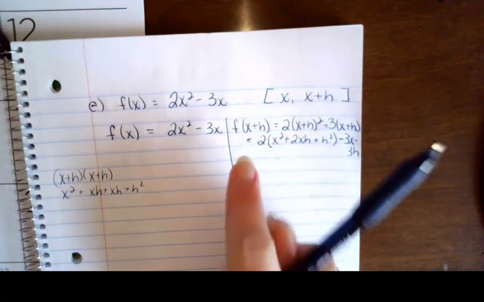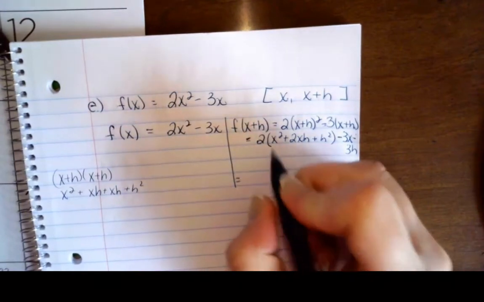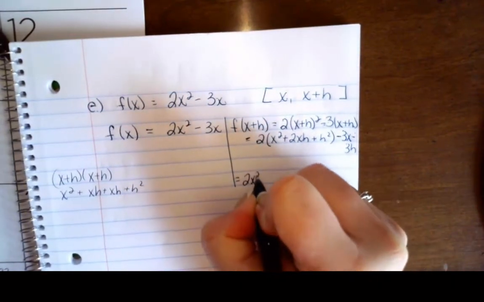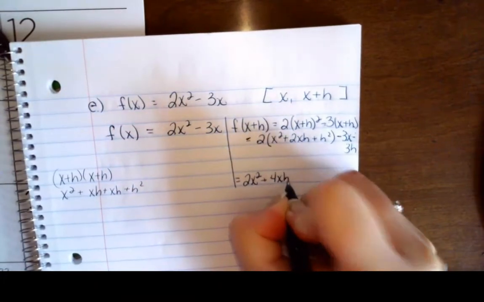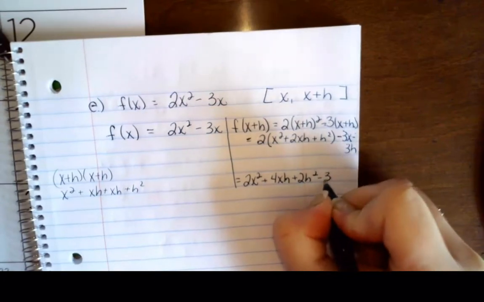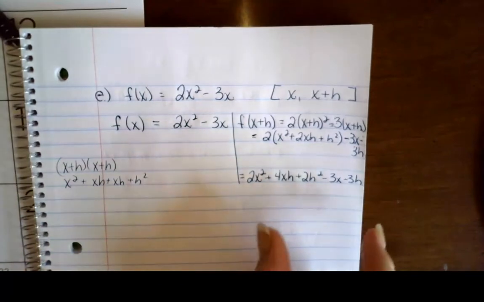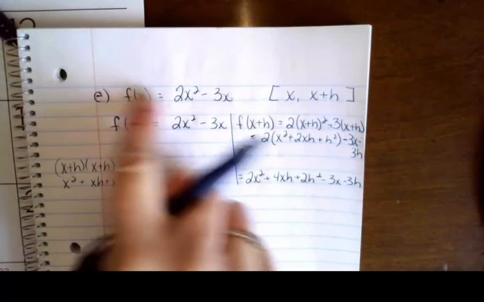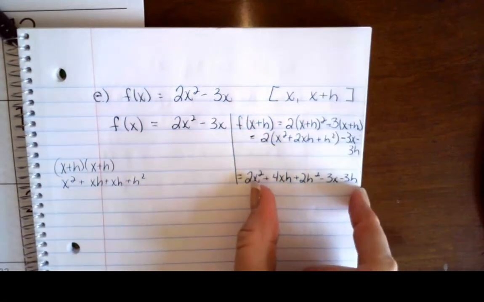Now we distribute this too. I'm going to give myself a little bit more room to write. So I have 2x squared plus 4xh plus 2h squared minus 3x minus 3h. So that is what this formula looks like when you substitute in an x plus h. This is what it turns into.